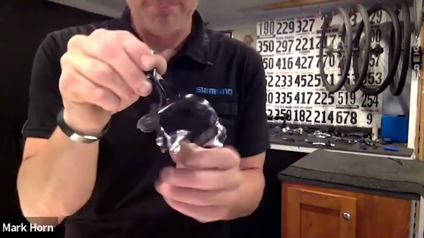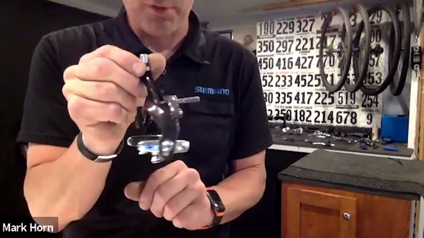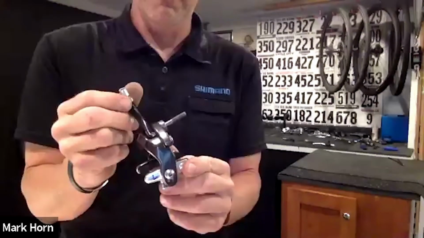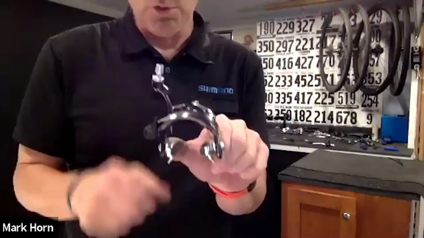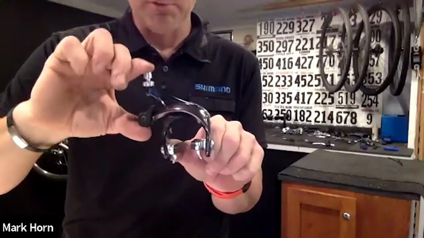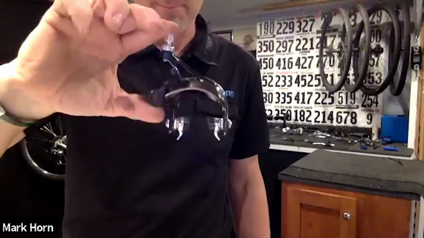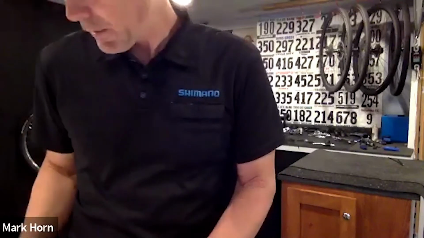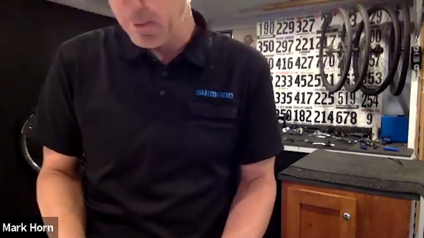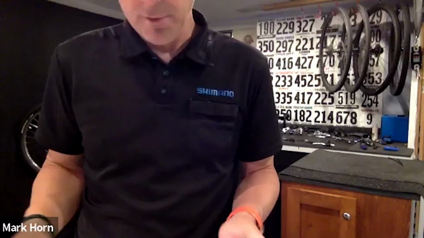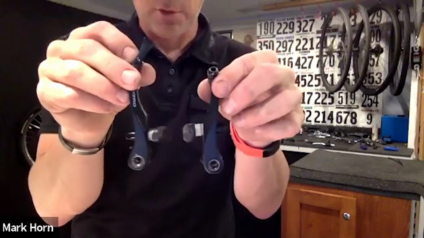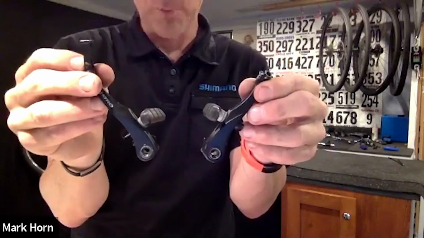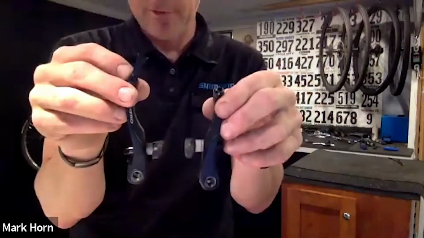It attaches to your fork or to the brake bridge on your seat stays. You pull on the cable and it closes the pads like that onto the rim. If you have a mountain bike or a hybrid, you might have something that looks like this. These are called V brakes, okay? I guess when they open up, they look like a V. I guess that's where that comes from.